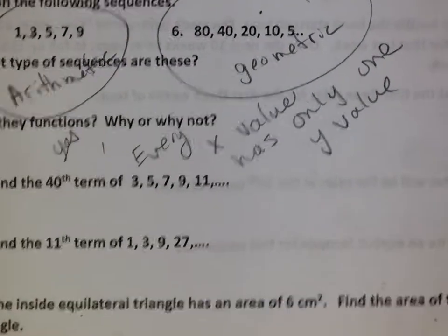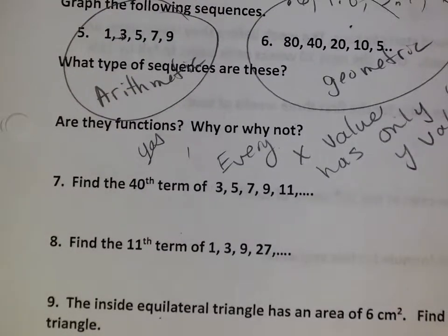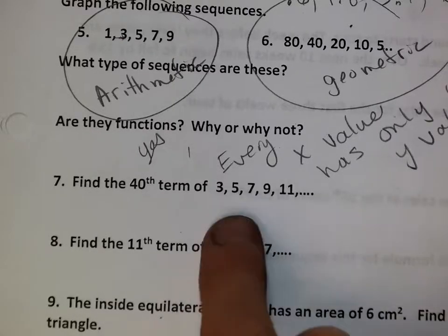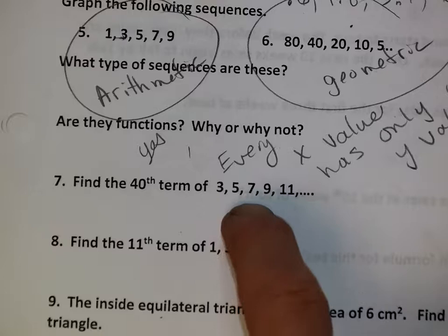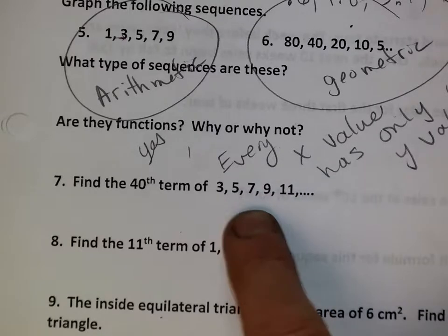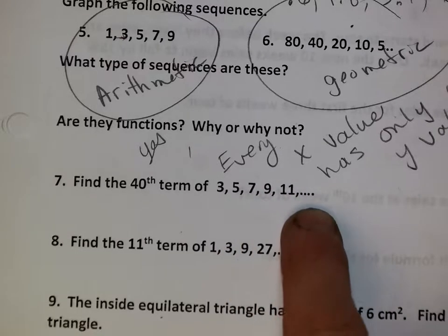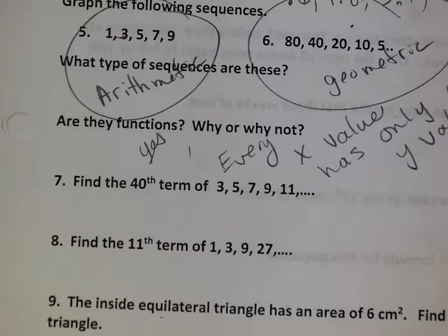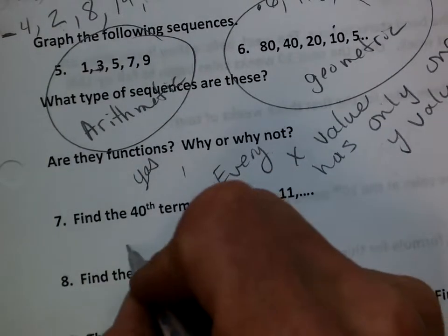Okay, number 7, find the 40th term. So there's 2 ways to do this, okay? You can get your calculator out and just keep adding 2, adding 2, adding 2. You can, that will work. You can just add 2 until you get 40 terms. Or we could use a formula. Now first of all, this is arithmetic.